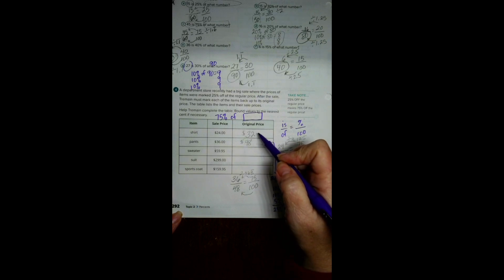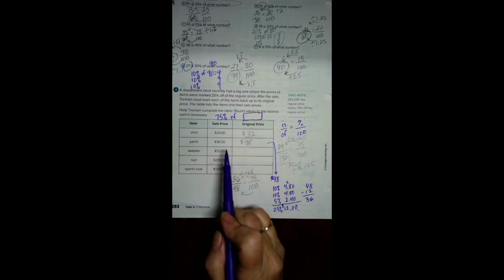So if it started at $48 and we're taking 12 off, if 25% means 12 off, $48 minus 12 gives us the $36 sale price. The other way we could have done it is done 75% to double check and get to the 36.